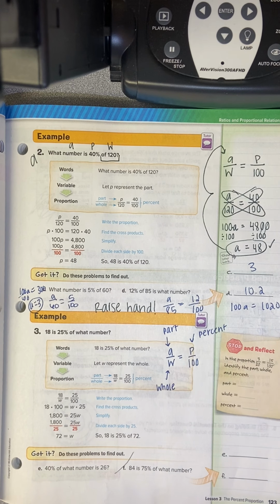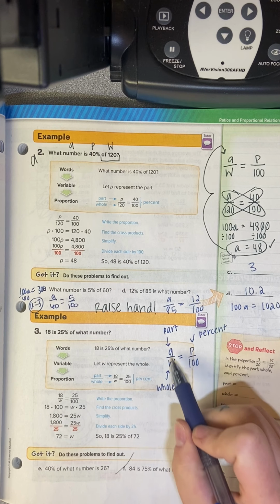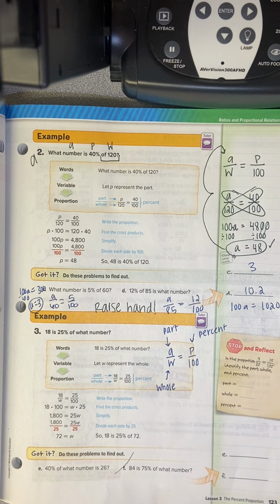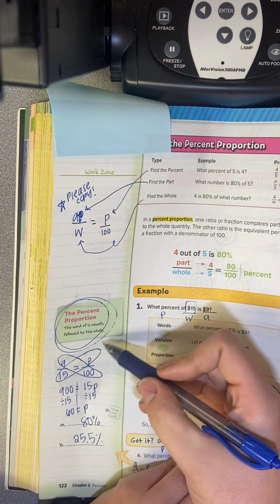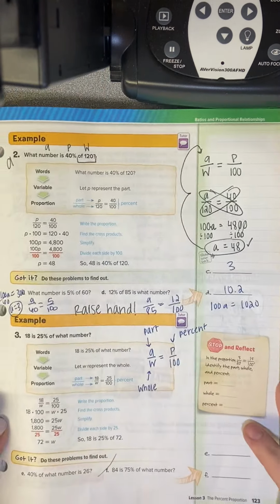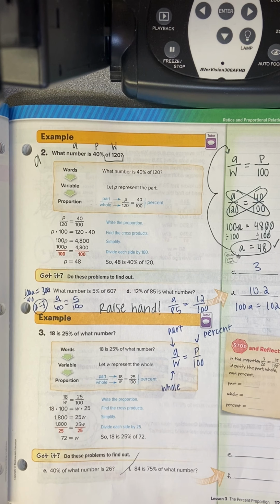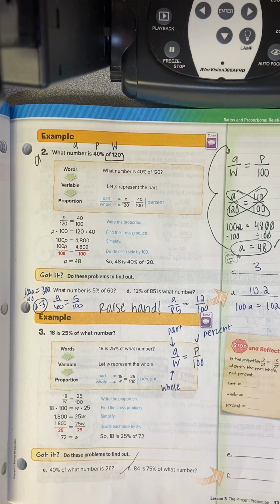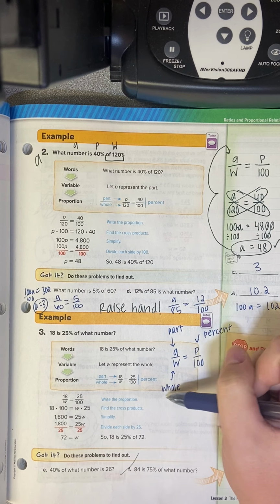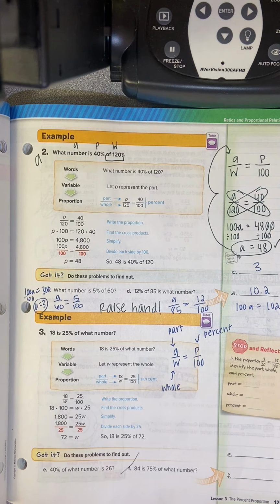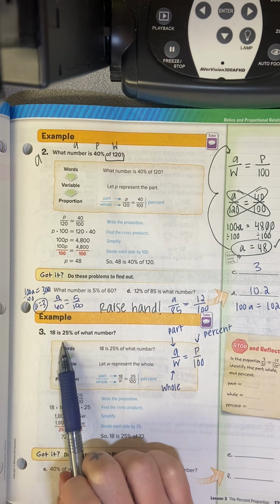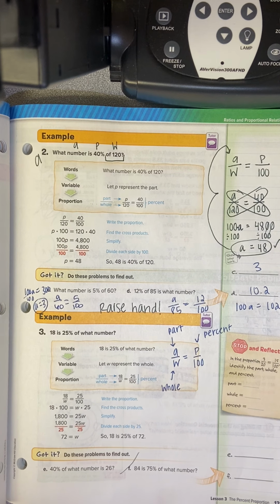I like to copy this pretty much all the time so that I can make sure that I'm putting things in the correct spot. And just as another review, the word of is usually followed by the whole, because the whole can be the tricky one to find. So what does that look like? Today we're going to be finding the W, finding the whole. So let's look at example 3 and process through this.